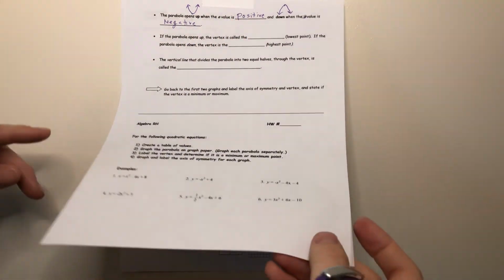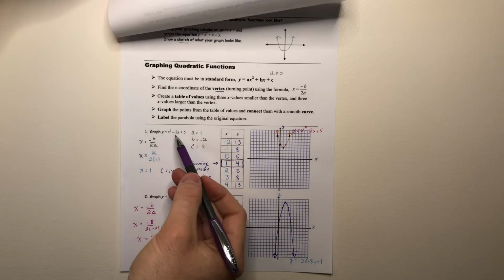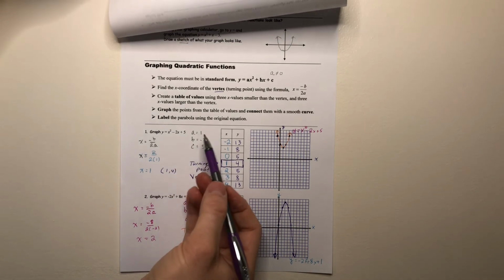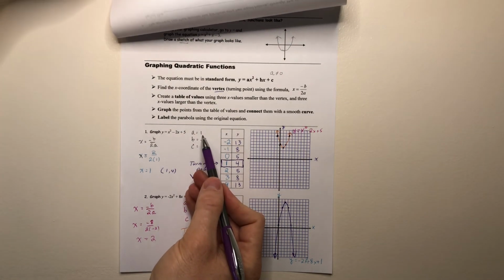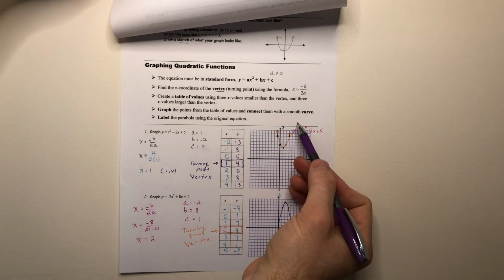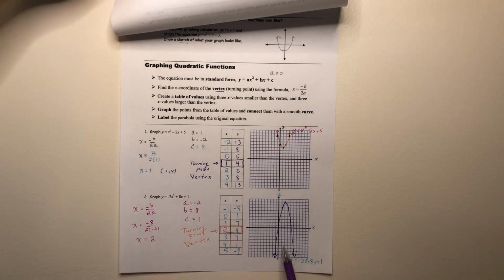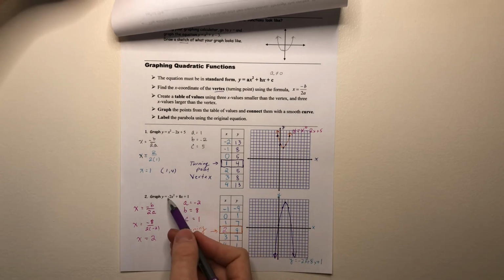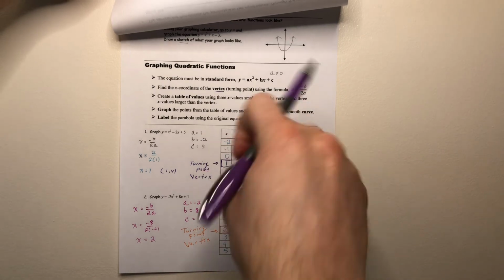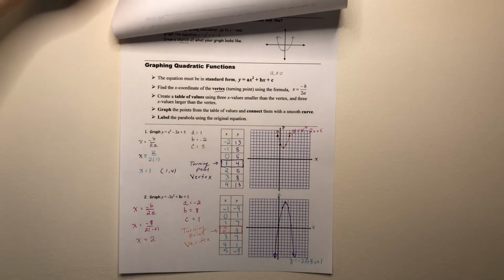So if we just quickly flip back here, our first example, what was the A value? The A value was 1, which is positive, and it opens up. In our second example, the A value is negative, and it opens down. What that negative does is it actually reflects it, so it kind of flips it upside down. So that's our first note there.